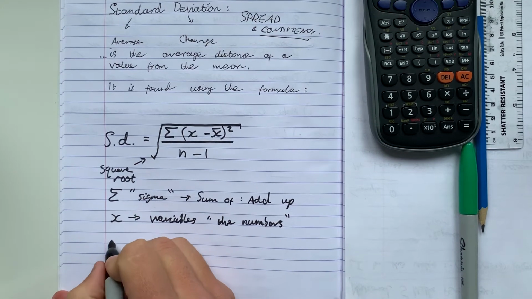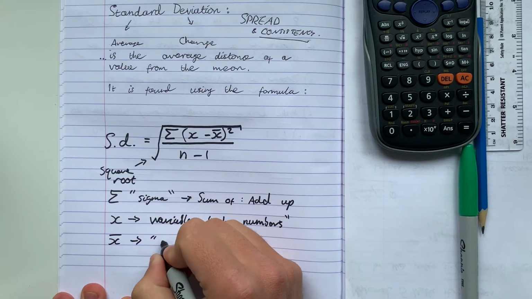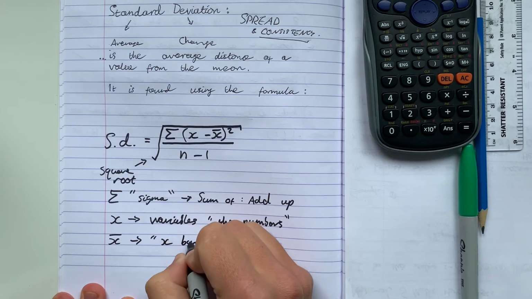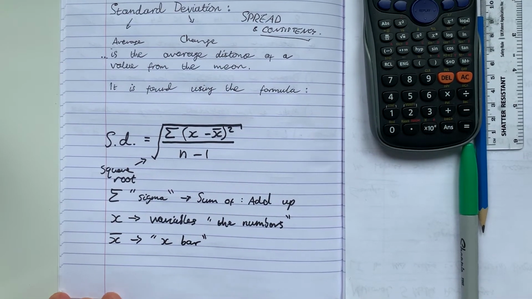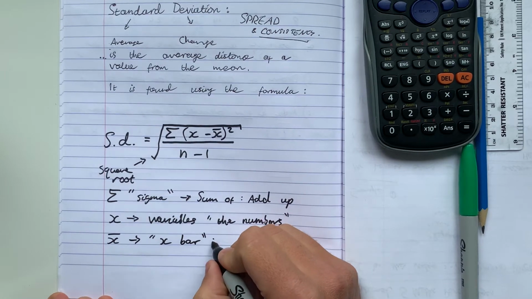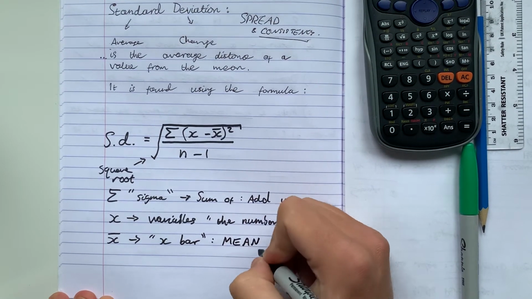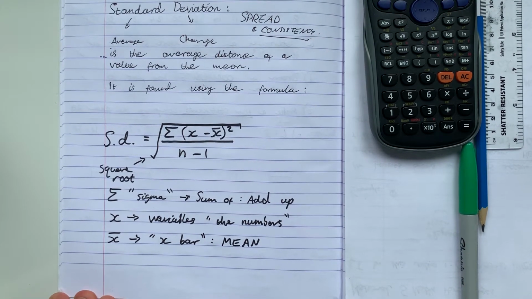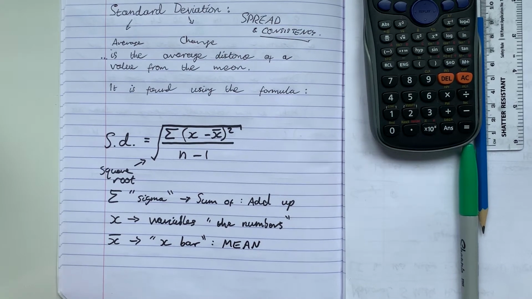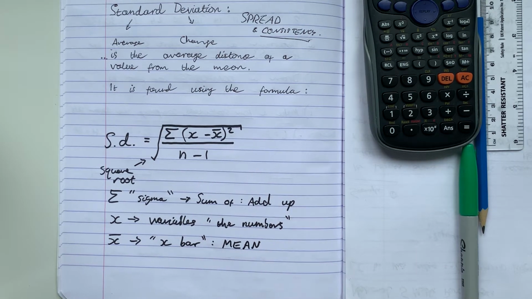Then we've got its little friend, which is x with a hat on. It is called x bar. That's the way you pronounce it. It's got a bar on its head, it's not a line or a hat. And the good news is it's something we know a lot. It's the mean. Instead of the question always writing out the word mean every single time, in statistics and in maths we always have little shorthands, and x with a wee line on its head is pronounced x bar, and it means the mean.